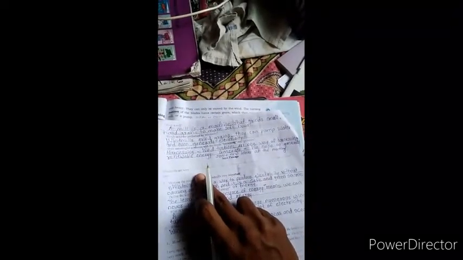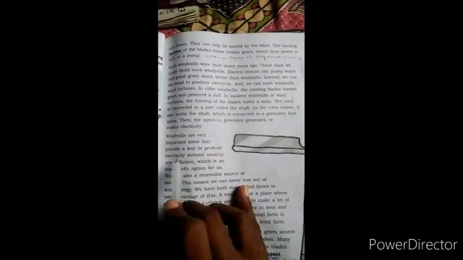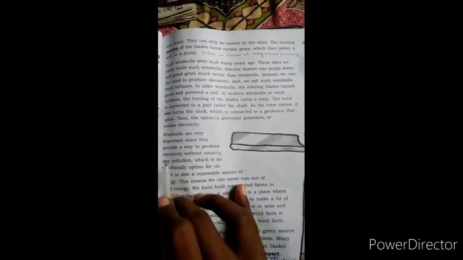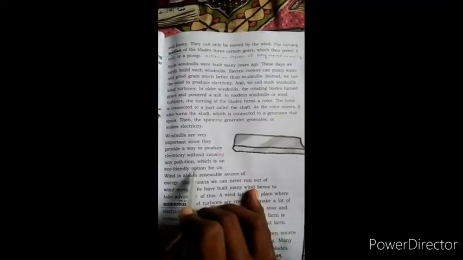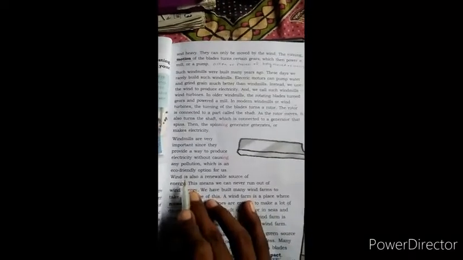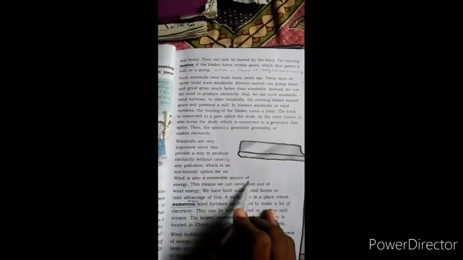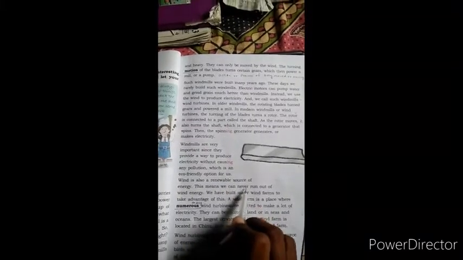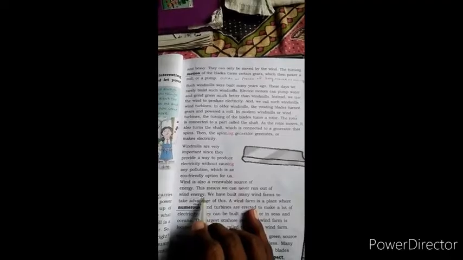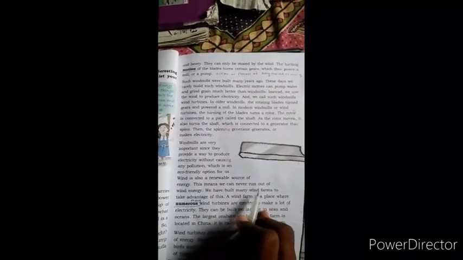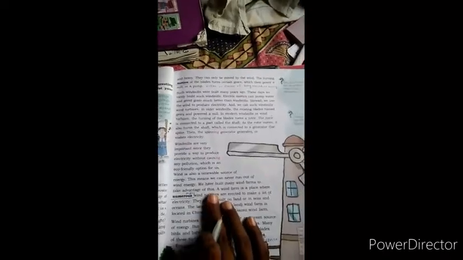Now see passage 2. Windmills and wind farms. So let's see here. Here is our passage. Windmills are very important since they provide a way to produce electricity without causing any pollution, which is an eco-friendly option for us. Wind is also a renewable source of energy. This means we can never run out of wind energy. We have built many wind farms to take advantage of this.